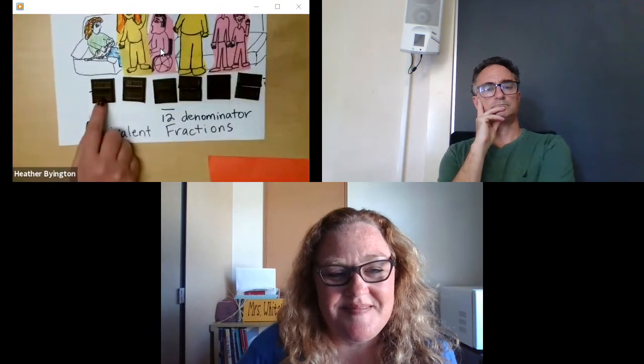2 tiny sections out of a candy bar with 12 sections is the same amount as if I break up those 12 sections into 6 sections, 6 groups, and I only get 1 of those groups.